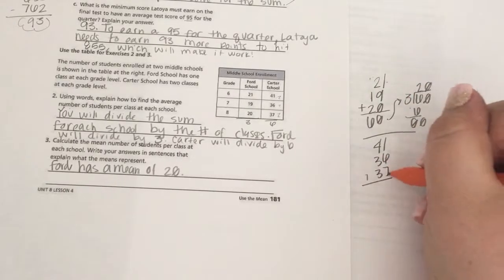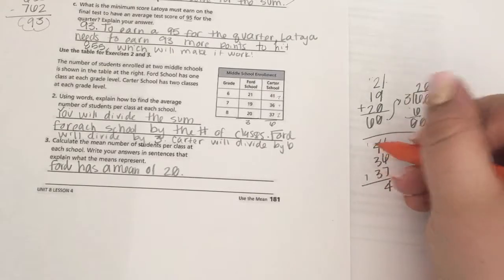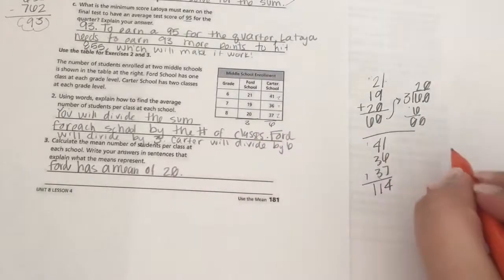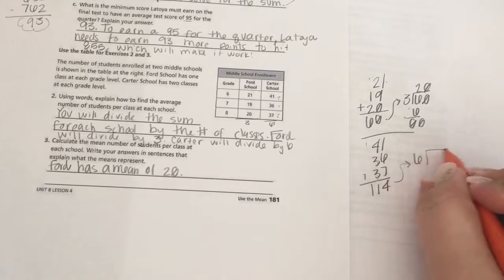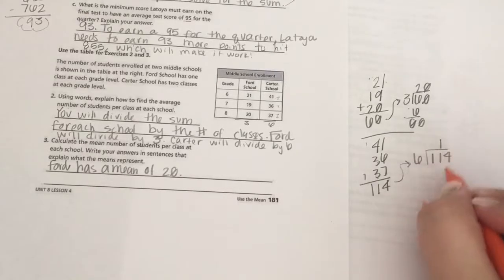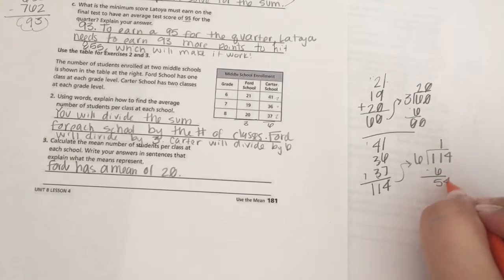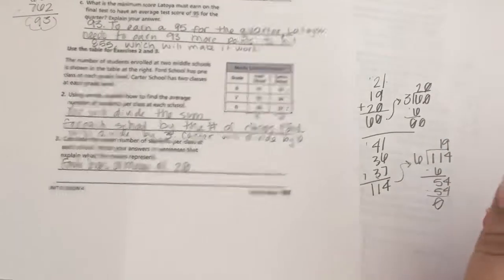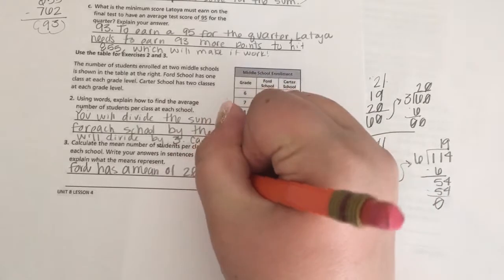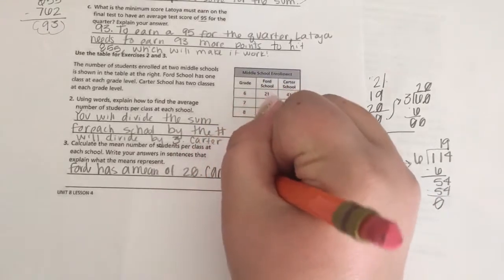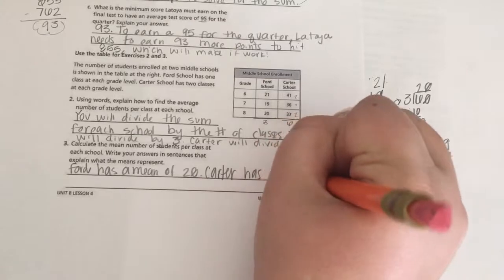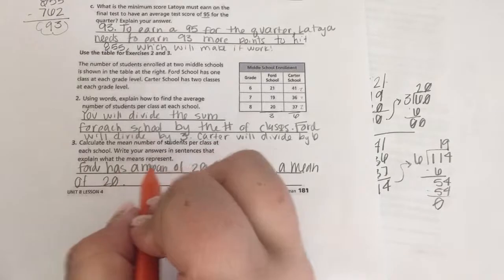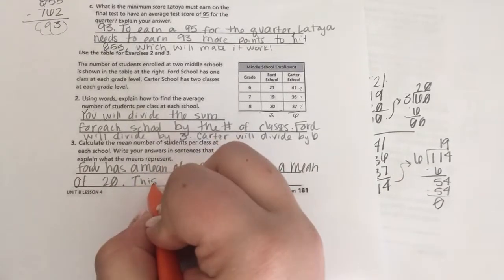Carter School has 41, 36, and 37. So I add those together, and I get a total of 114. This time I'm going to divide the 114 by 6 because there are 6 classes, because there are 2 6th grade, 2 7th grade, 2 8th grade. I'm going to divide that by 6, and I actually get 19. So even though there are more classes at Carter School, there are actually fewer students per class, which is kind of crazy to think about, because at first glance in that table, it definitely does not look that way.